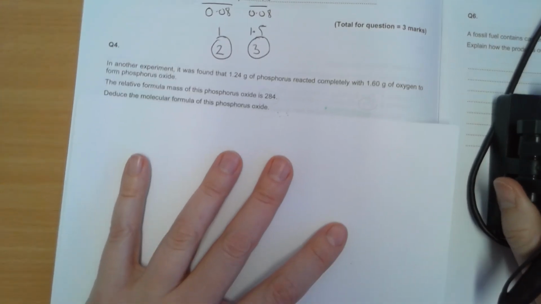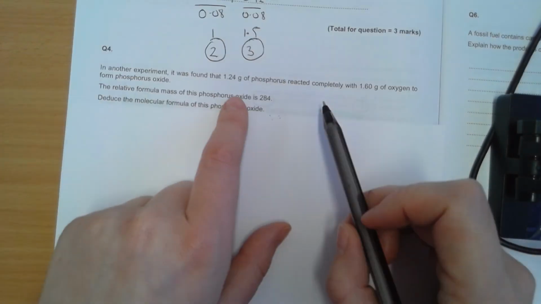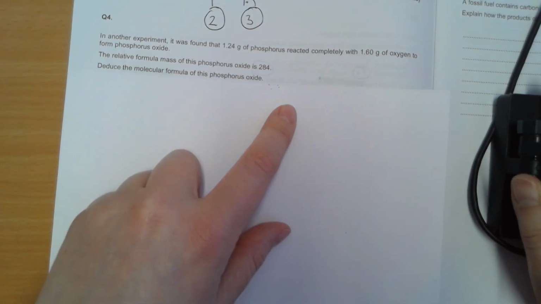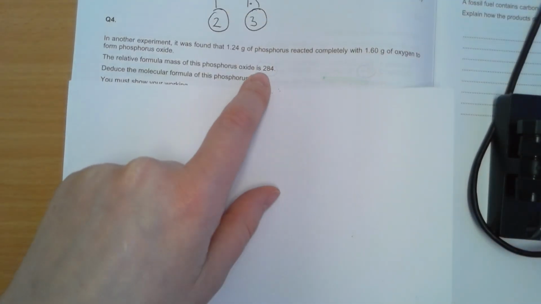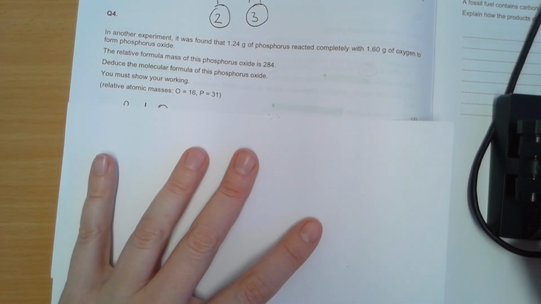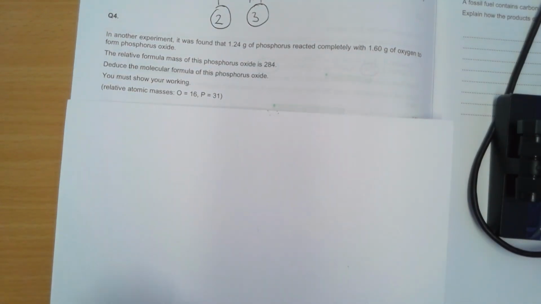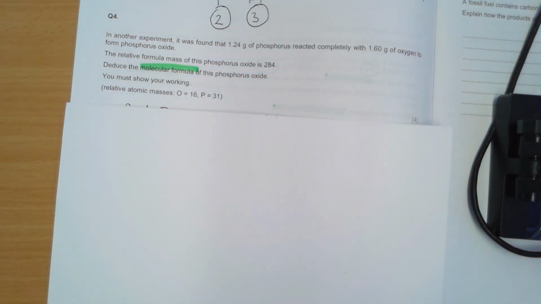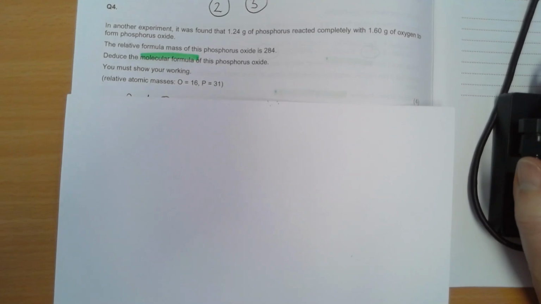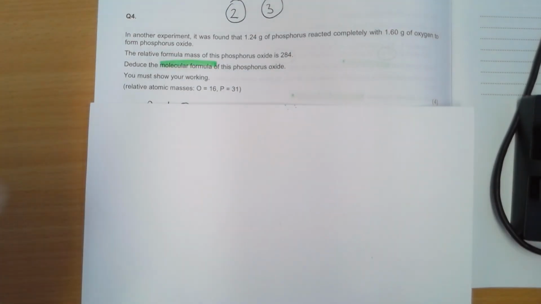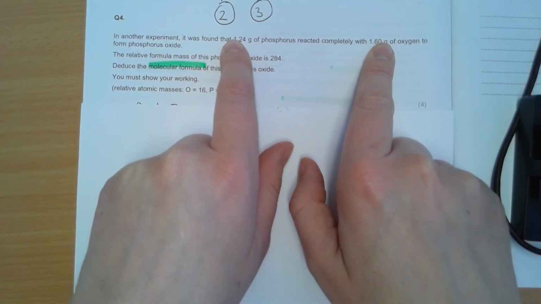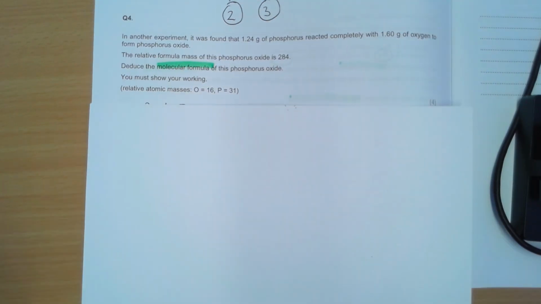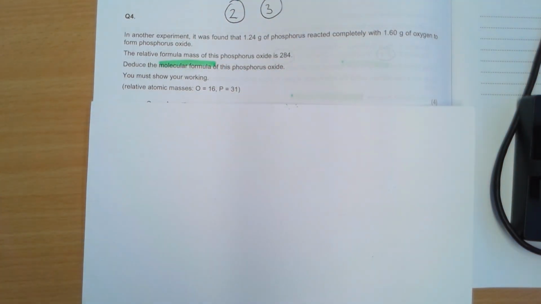Now the next question, again, looks very similar. They're giving you the mass of phosphorus, the mass of oxygen. They also give you other information, and if you look at the very end, they don't ask you to calculate empirical formula, they ask you to calculate molecular formula. Now again, even if you don't know the difference, because they've given you grams and they've given you atomic mass, you can find moles. If in doubt, just find moles, okay?